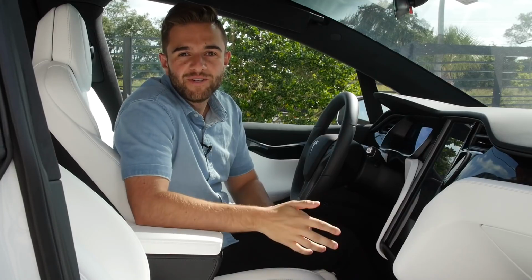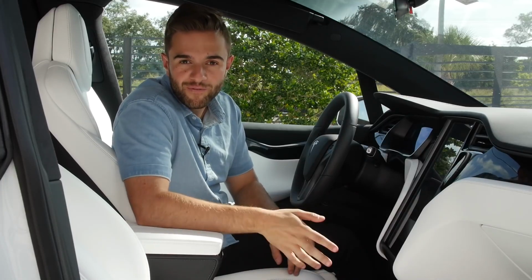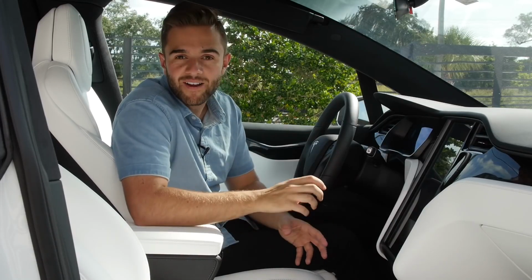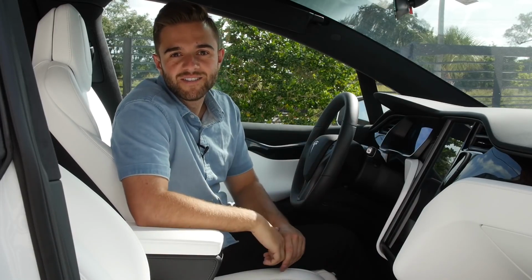So throughout the video, we're going to be showing a side-by-side comparison of the old version versus the new version, just so you can see some of the differences. But for now, we're in the car that has the update, so let's take a look and see what's new.